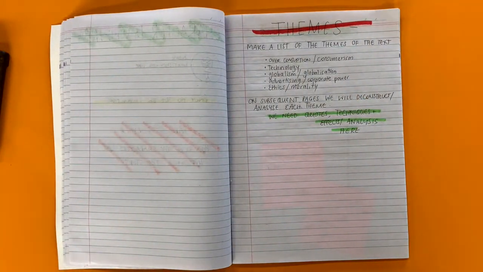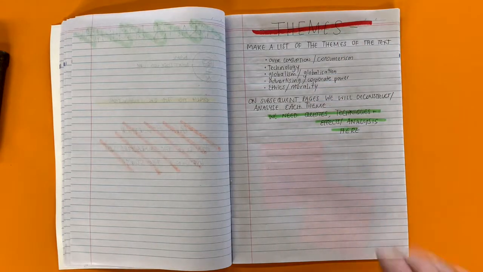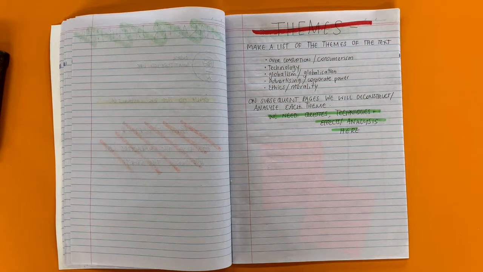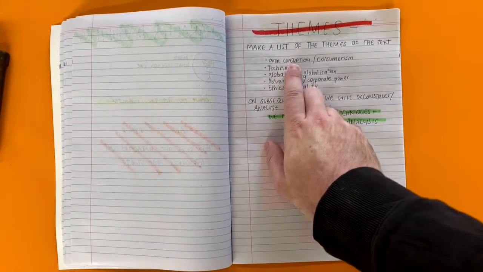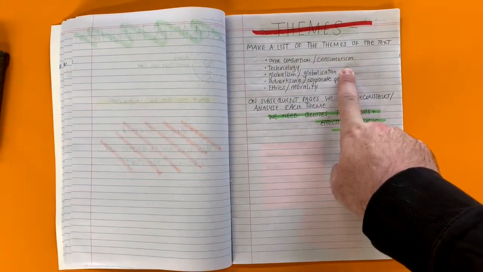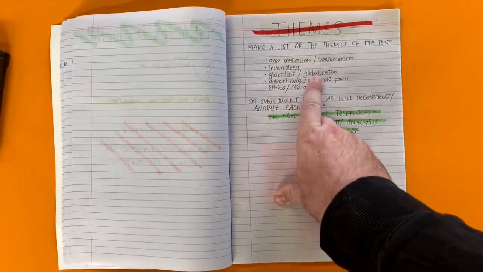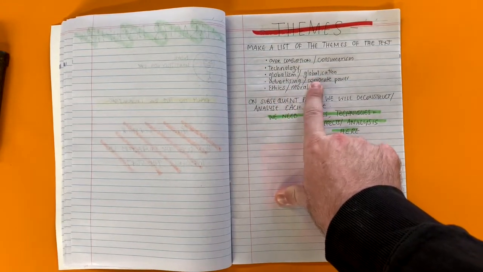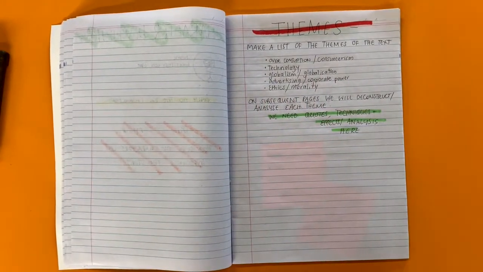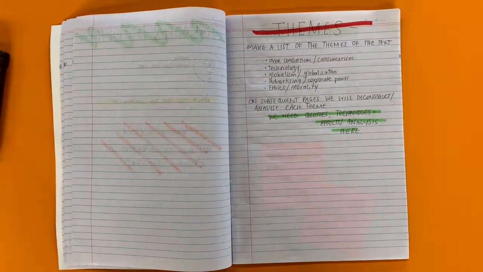One of our last points is themes, and on this page it's rather short. All we do here is make a list of themes of the text. So, for example, a theme in Feed could be overconsumption, or consumerism, or technology, or globalism, globalization, advertising, corporate power, ethics and morality. Any of those things count as themes for Feed.